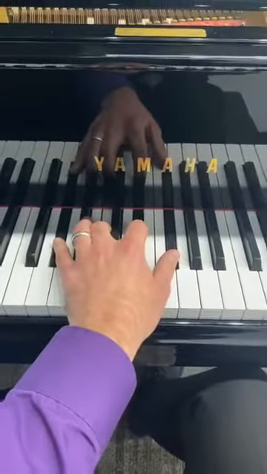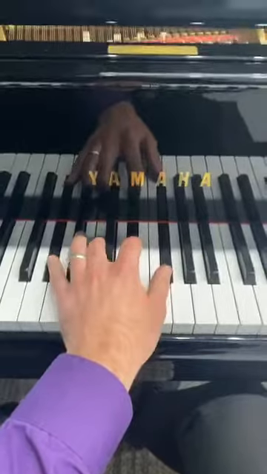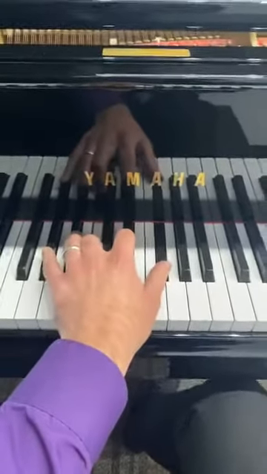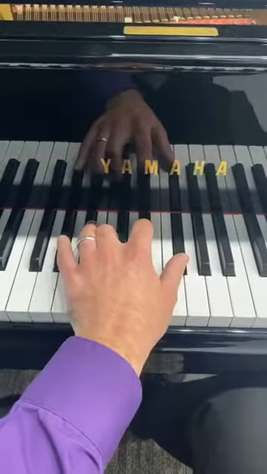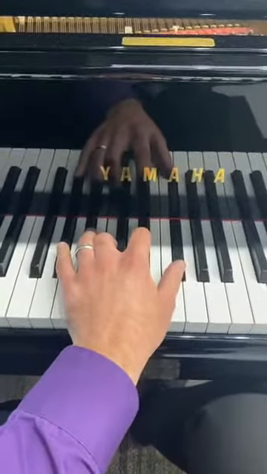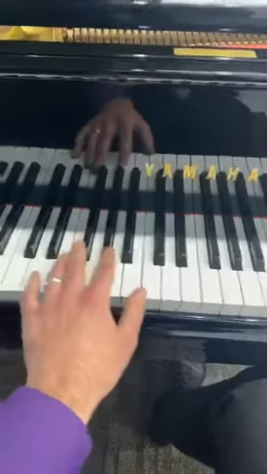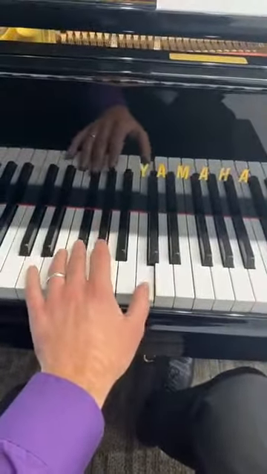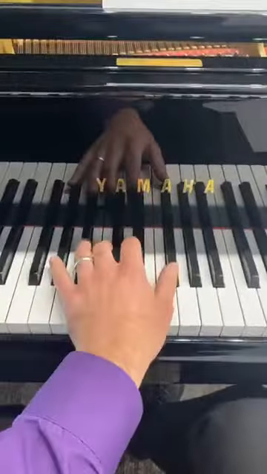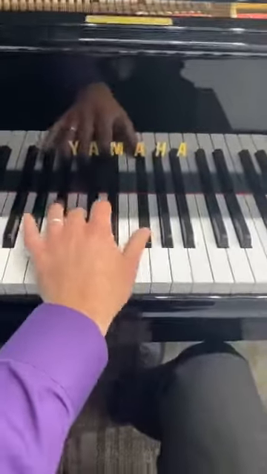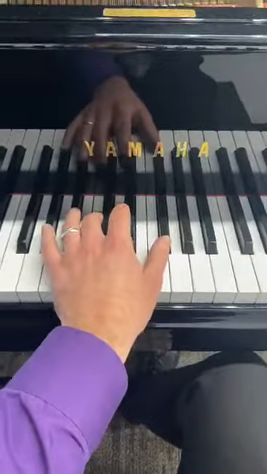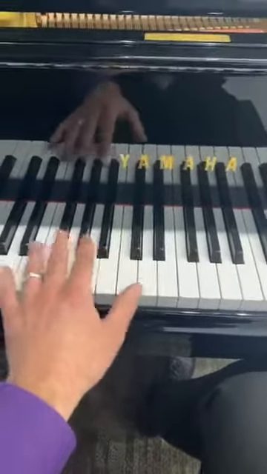All right, and again, let's pay close attention to the 3rd and the 7th. That's what gives it its distinctive sound. Notice anything about those two notes. When we play the D7 chord, there's our 3rd and our 7th. When we play the A flat 7 chord, there's our 3rd and our 7th. Notice those are the exact same two notes.